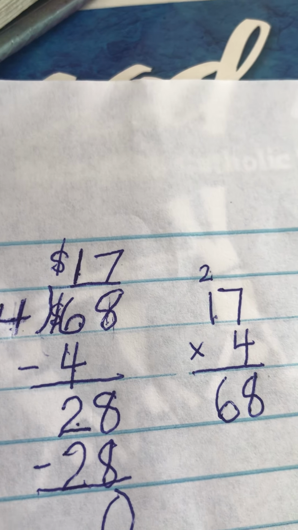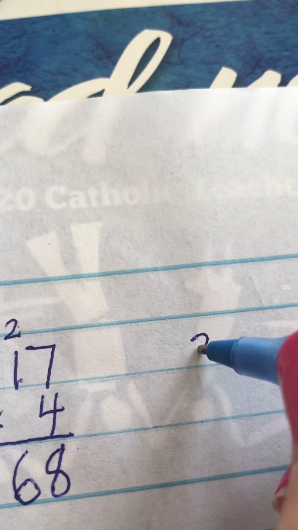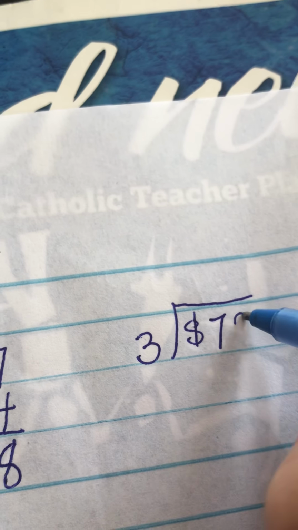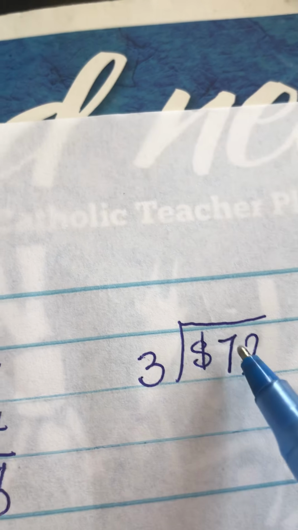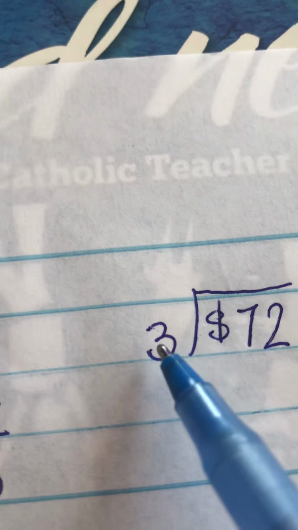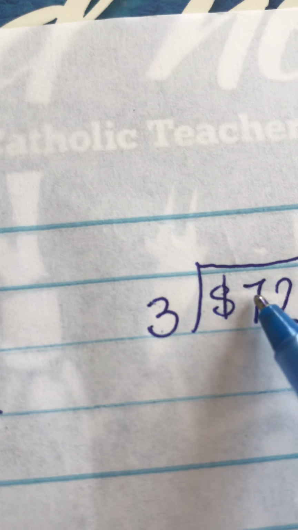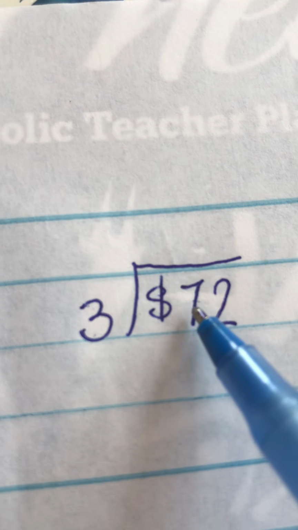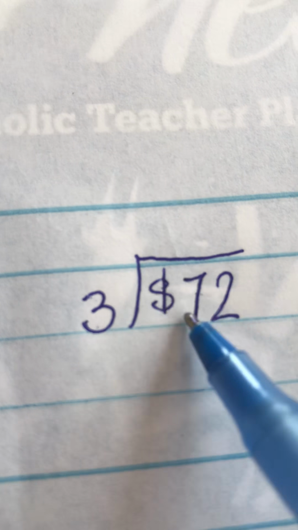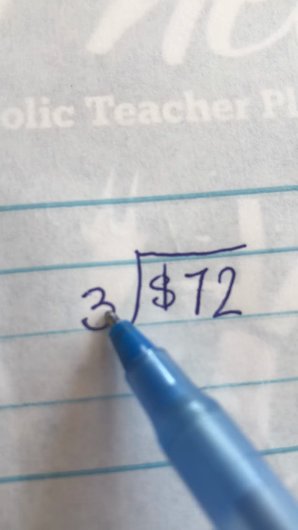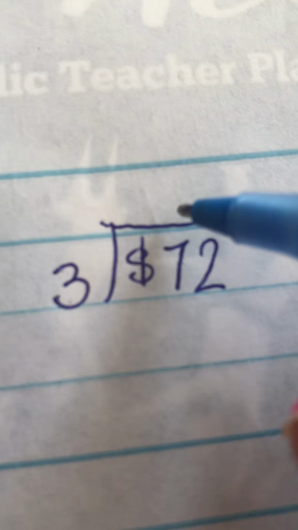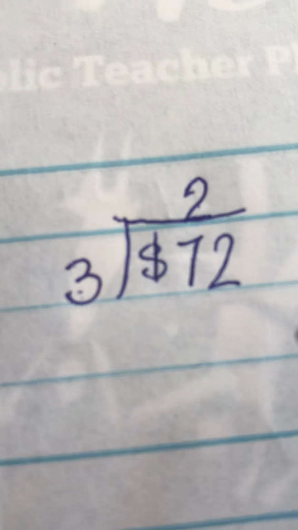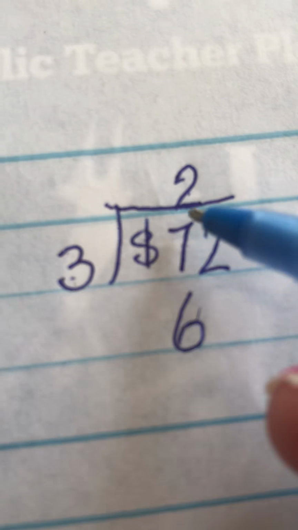All right, let's do 3 children are sharing $72. First you're going to do your tens. So how many times will 3 go into 7? You just kind of multiply. 3 times 1 is 3, 3 times 2 is 6, 3 times 3 is 9. That's bigger than 7. So go back to 3 times 2. 3 times 2 is 6. So we can use that. We're going to put a 2 right there. 2 times 3 is what? It's 6. So I write the 6 under the 7.